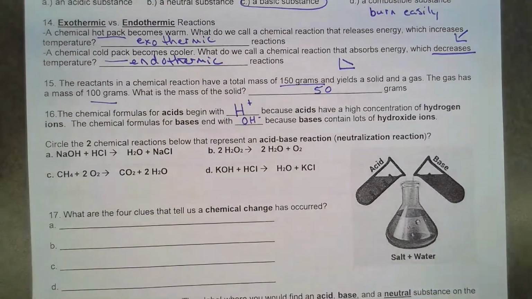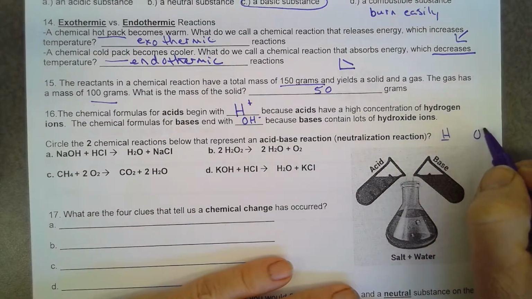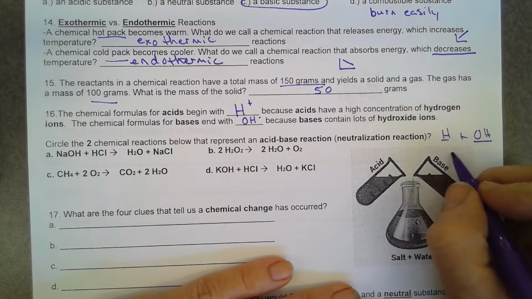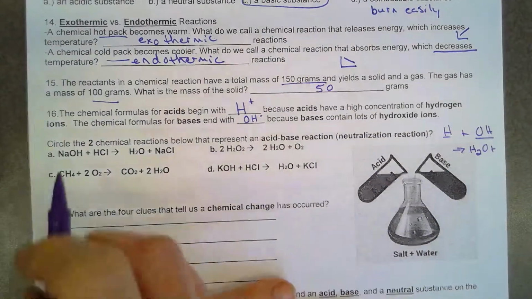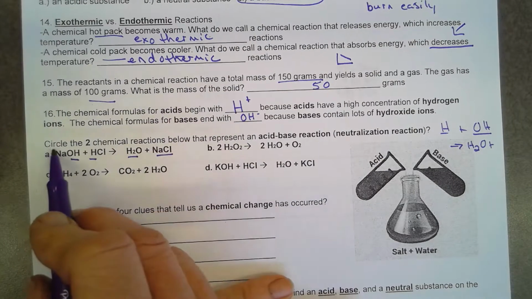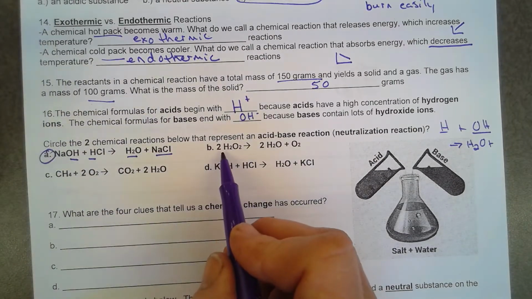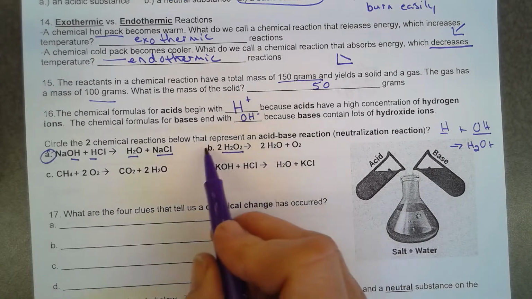So let's look at these and which two of these chemical reactions represent an acid-base reaction. So from my notes in the lab, I know that acids are going to start with an H and bases are going to end with an OH. So I'm looking for something that has that, and they'll yield a water and some sort of a salt. So, oh look, OH and H yields a water and a salt. That's one of them. Let's see, this is not reacting with anything, and so that's not it.